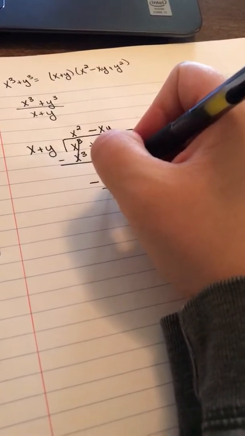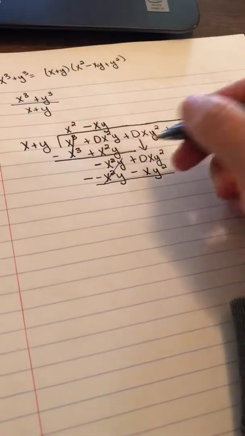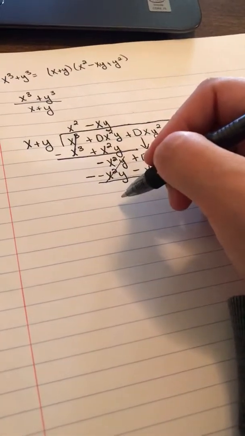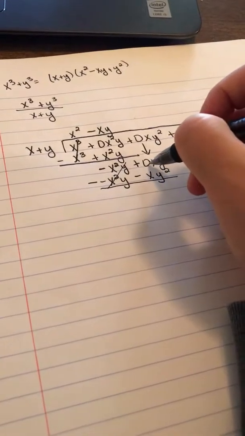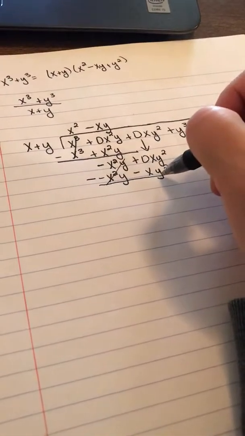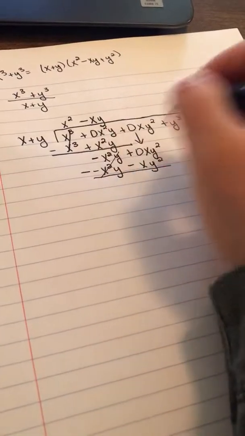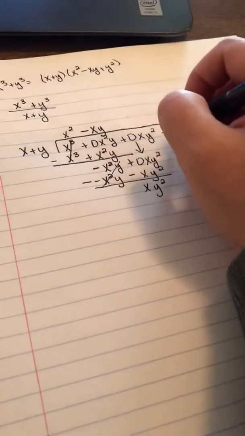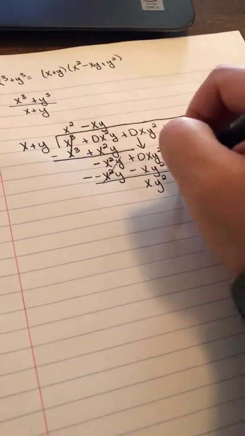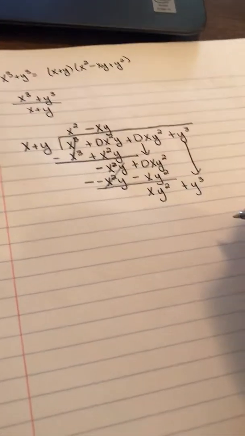Negative x squared y minus negative x squared y: the negative turns to a plus and it cancels. 0 xy squared minus negative xy squared: minus the negative makes it a positive, so I get xy squared. And drop down my y cubed.